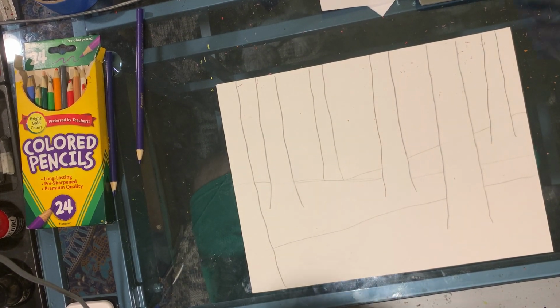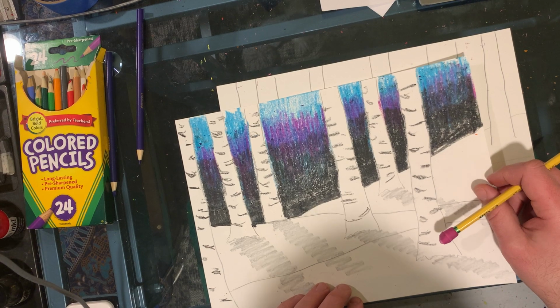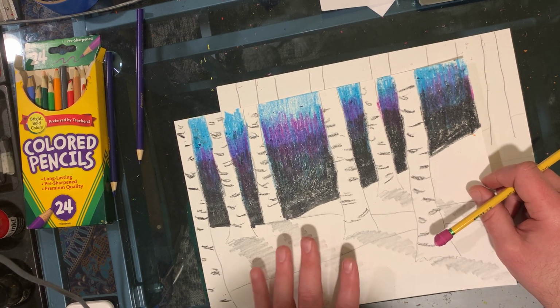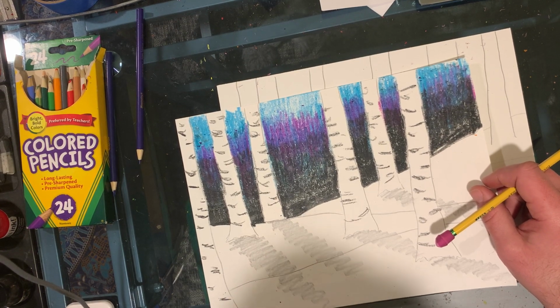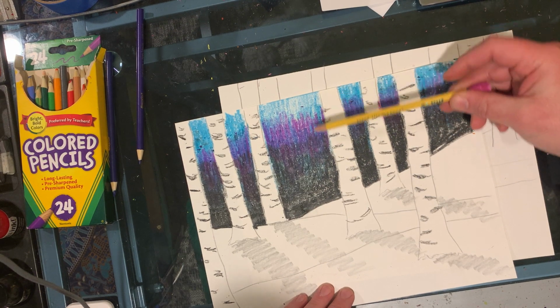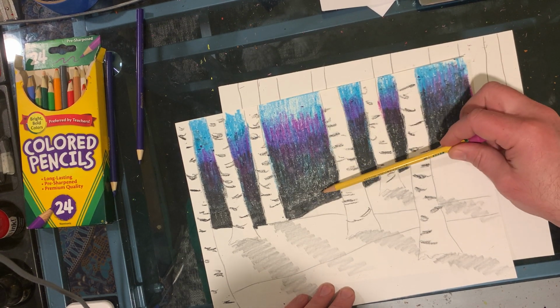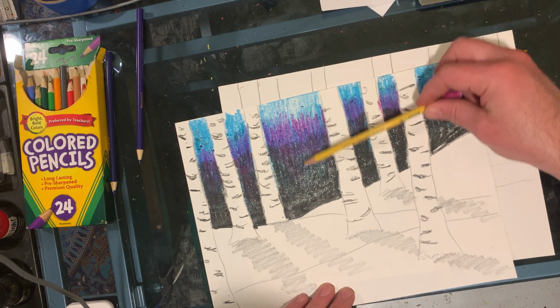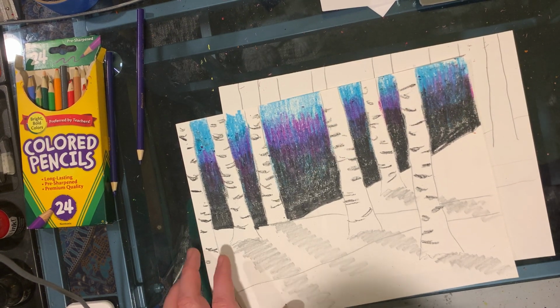Now, in this picture, I used black and purple and blue. You can just use black and blue. You can use just black and purple. It is entirely up to you. The idea here is that we want to get lighter. Black is the darkest color, so we're going to try and move gradually to a lighter version of whatever color that we're using, okay?